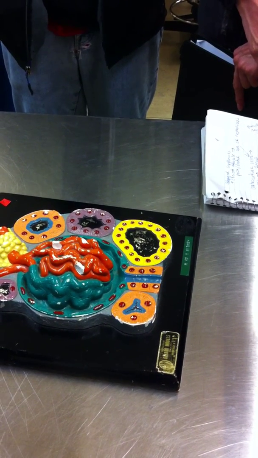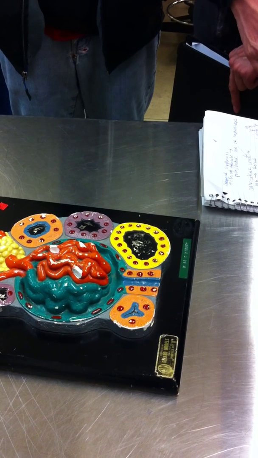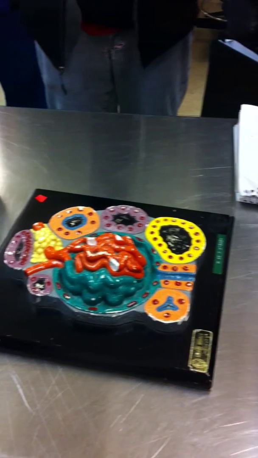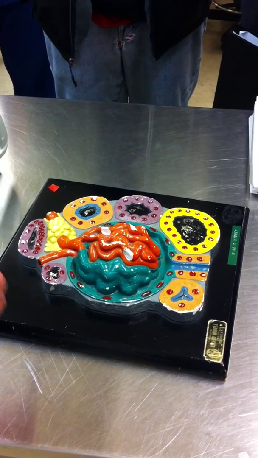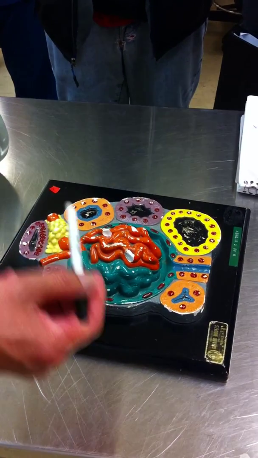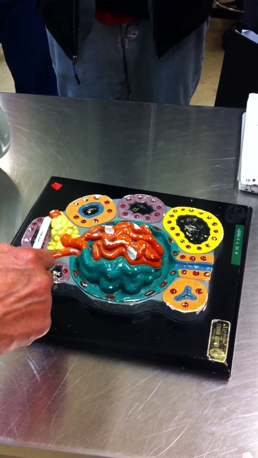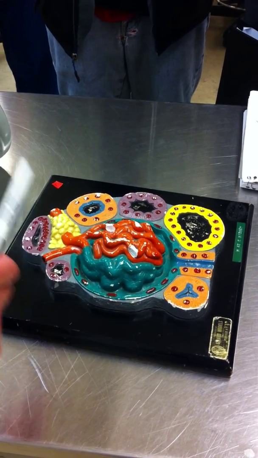And then this one also shows the parts of the juxtaglomerular apparatus. So this would be the distal convoluted tubule, where you have the macula densa cells, this row.